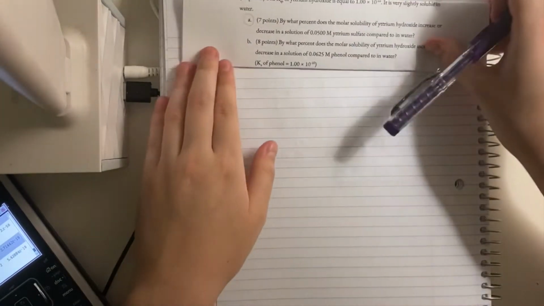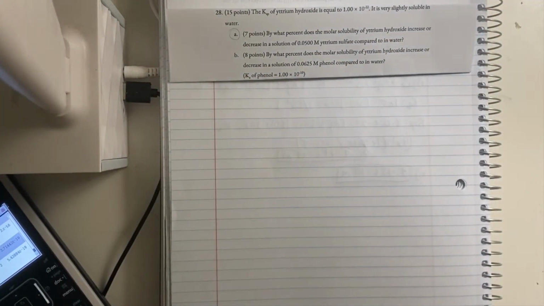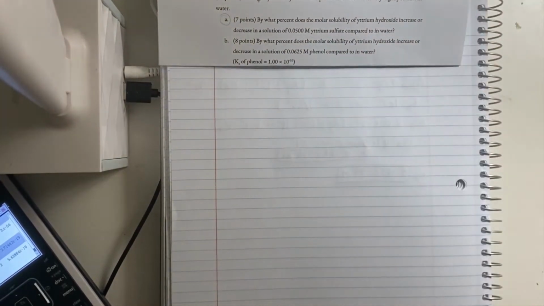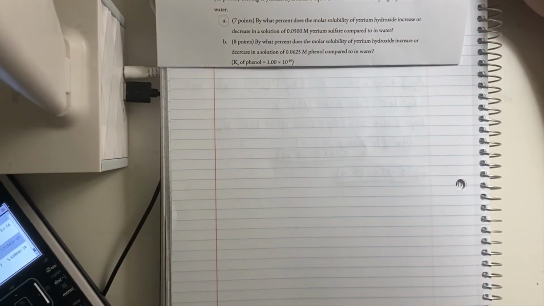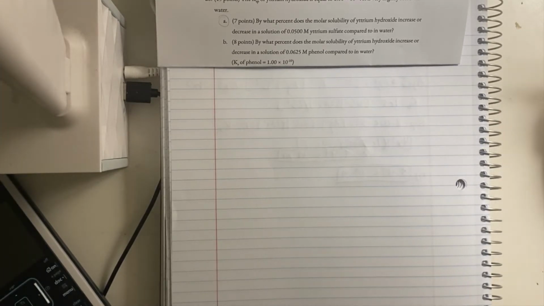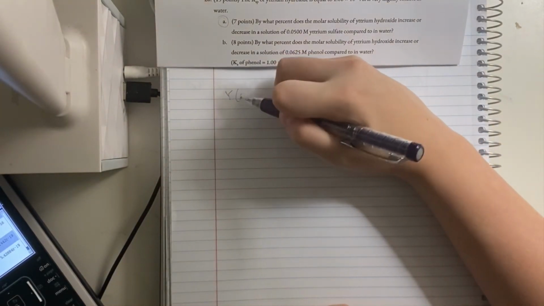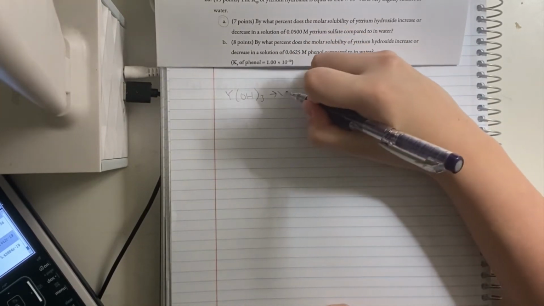Okay, so for 28, we have the classic percent change in molar solubility. I'm just going to do the first one, since the first and second one are really similar. So the KSP of yttrium hydroxide is 1e negative 22, and by what percent does the molar solubility increase or decrease in a solution of 0.05 molar yttrium sulfate compared to in water? First, we just have to find its normal solubility in water, and you can write out the equation real quick so you know what you're dealing with.